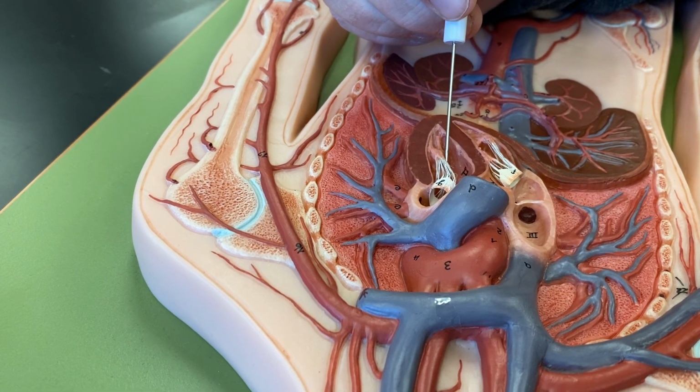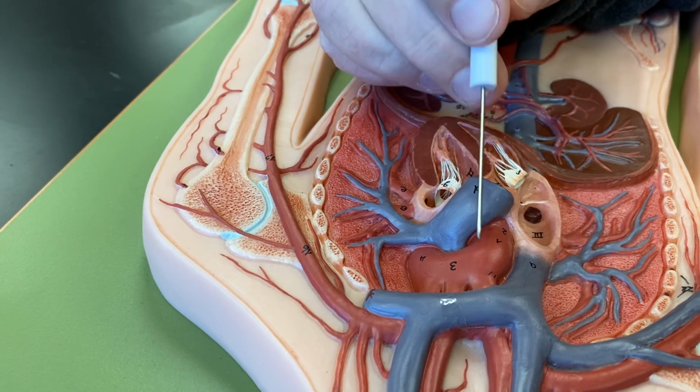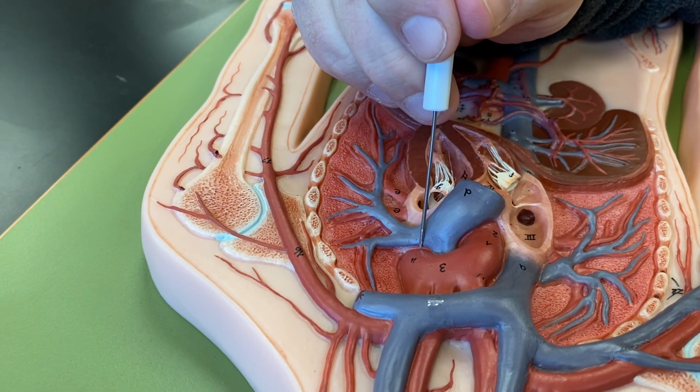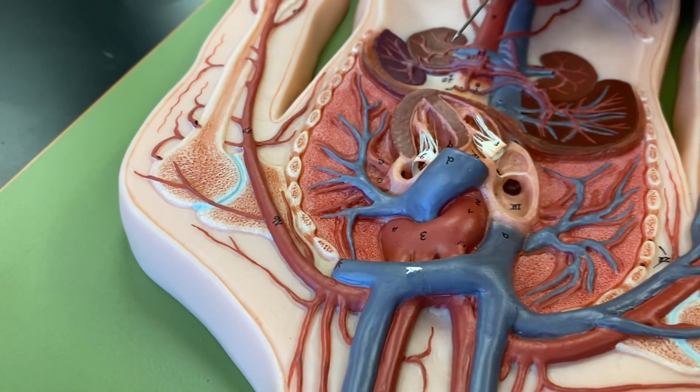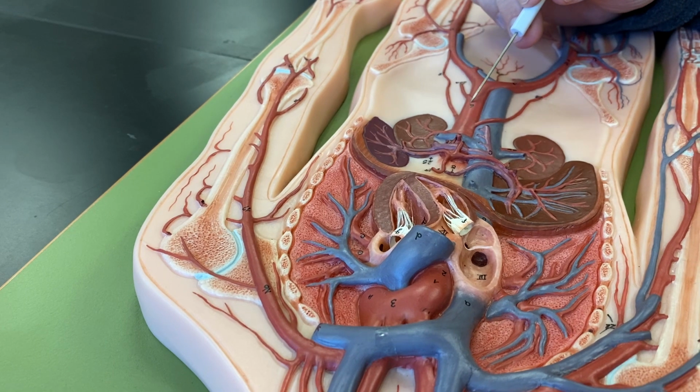When the left ventricle contracts, it sends blood up through the ascending aorta, the aortic arch, and then a thoracic aorta that descends back behind the heart. And that thoracic aorta eventually comes down through the diaphragm muscle and becomes the abdominal aorta here.